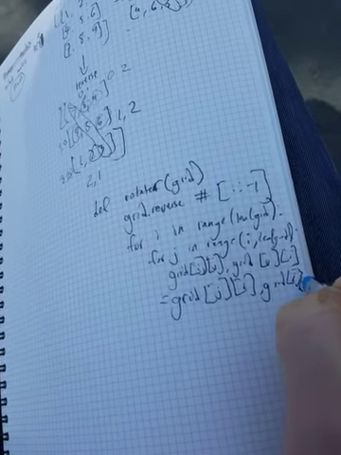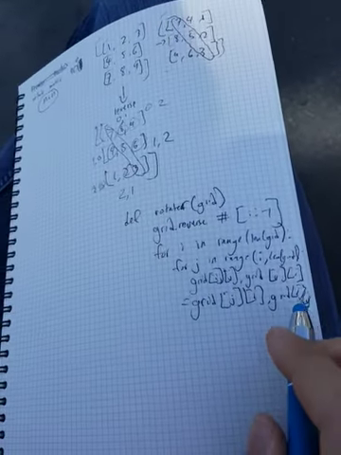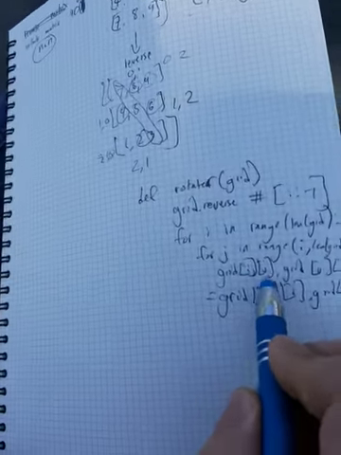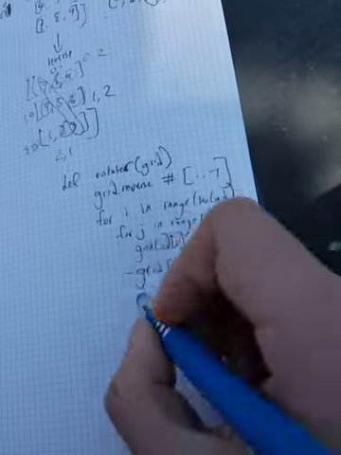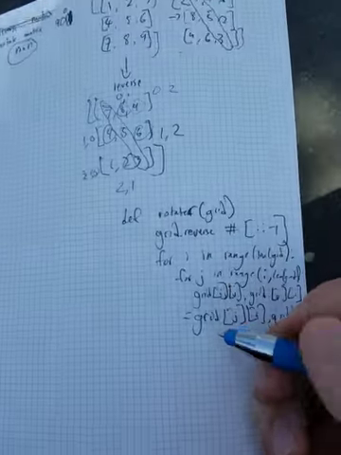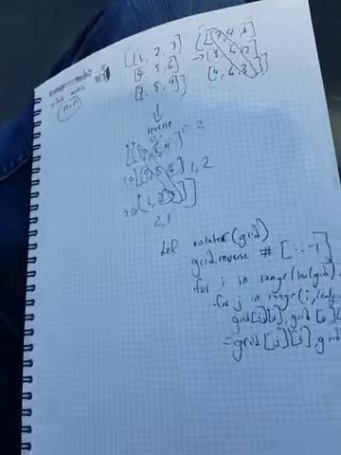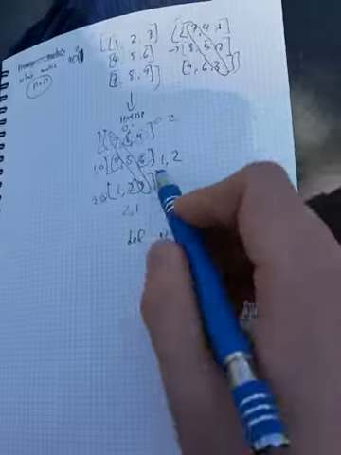Grid i j. I'm running out of space. Sorry if that's hard to see. So that's grid i j. Grid j i is equal to grid j i, grid i j. And then you wouldn't even have to return anything because this problem says do it in place. And once it finishes iterating, it'll break out and it'll give you this output array that you wanted.